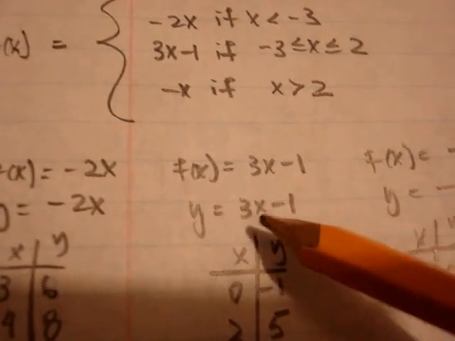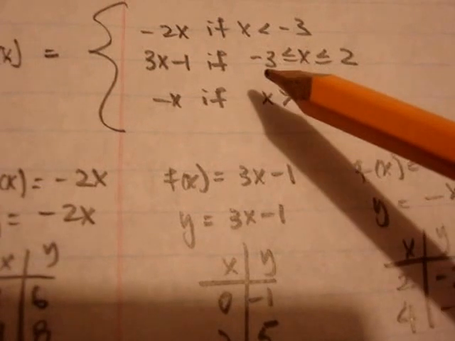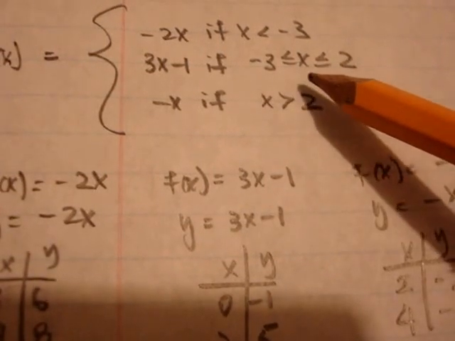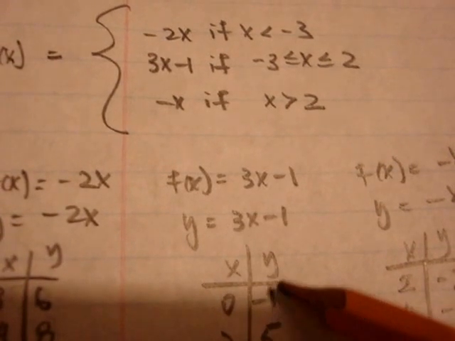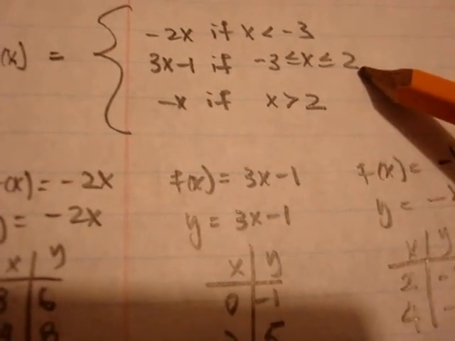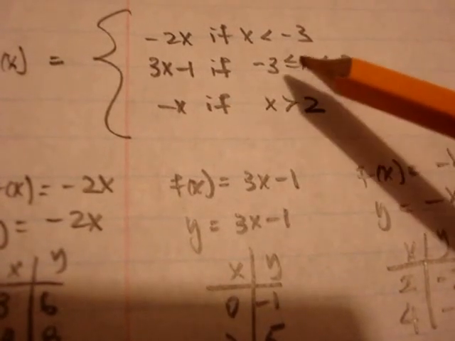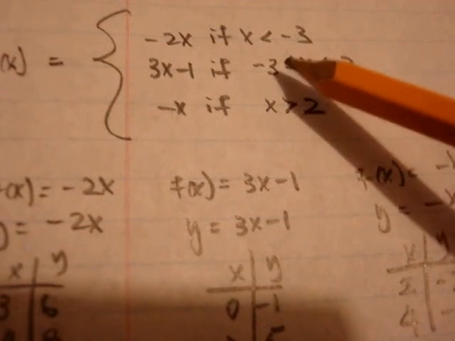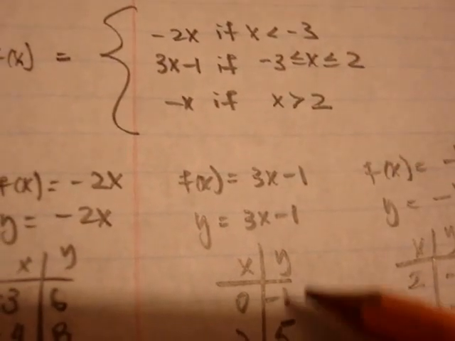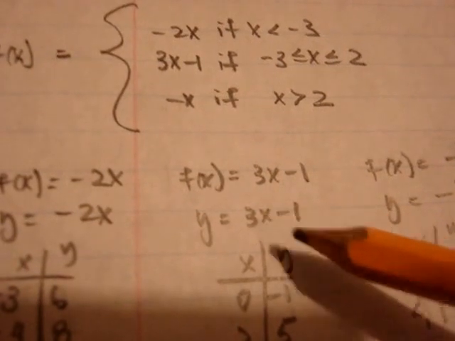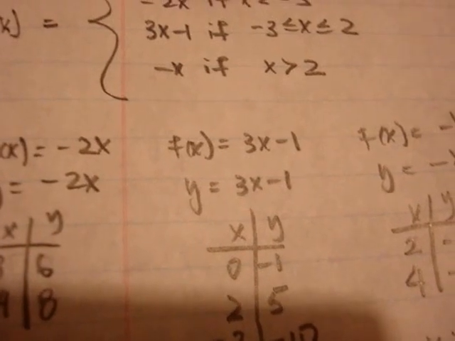For the second equation, for the x, I will choose between negative 3 and 2. The first point that I choose is 0. If I plug it in, I'll get negative 1 for the y. And the second point I choose is 2. Always choose those points that are given right here, between all these points. So if I choose 2 and plug it into the original equation, I will get 5. And for negative 3, I will get negative 10.